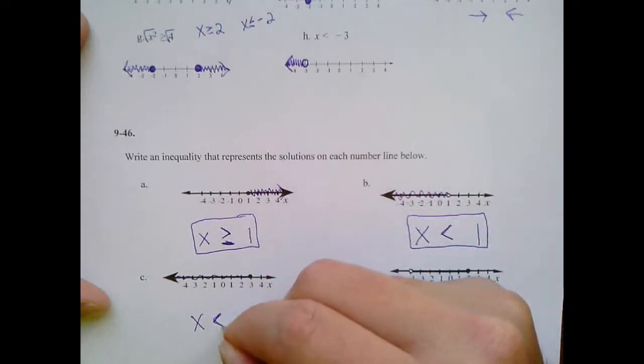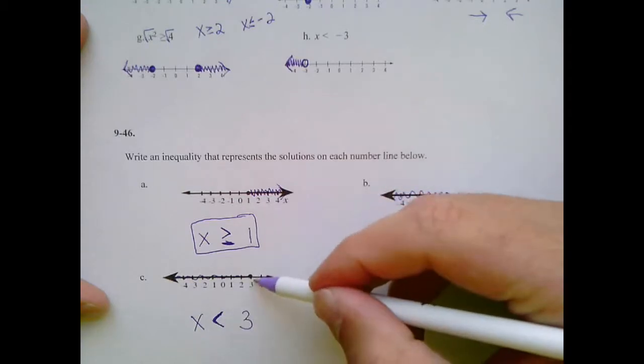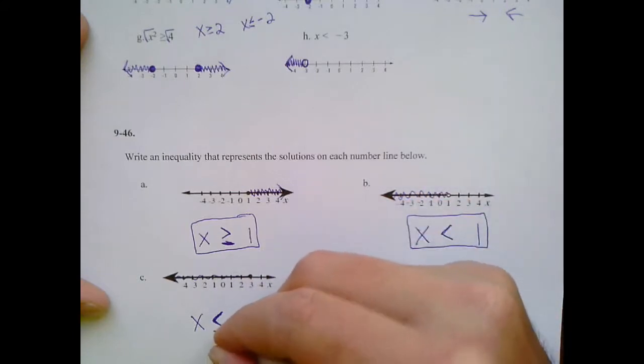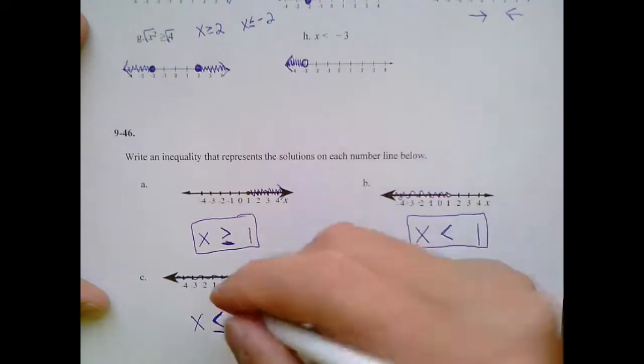Could they be equal to 3? What do you think? Yeah, they could be equal to 3. We have a solid circle there, so if it's included, that means it could be equal to it. X is less than or equal to 3.